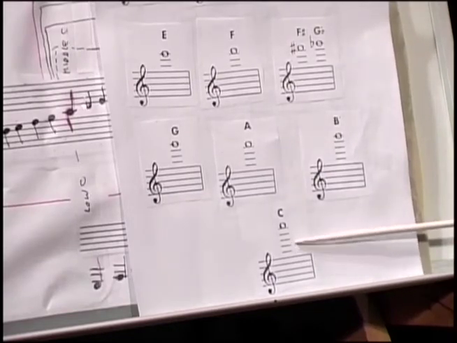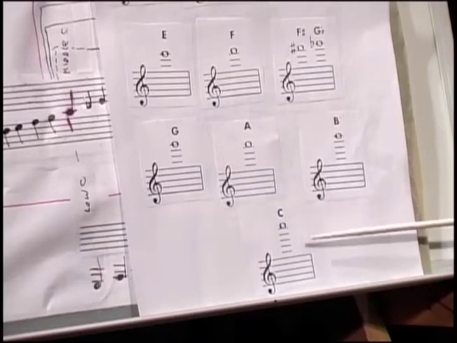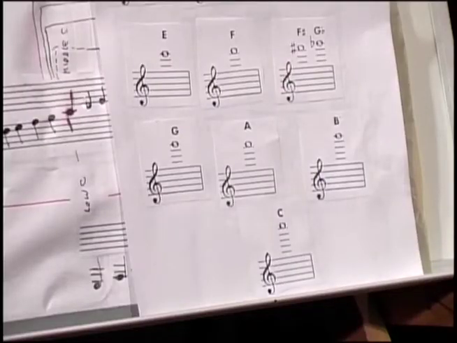1, 2, 3, 4, 5 ledger lines, and the note is above it. Now, as you're playing, the pianos have a little symbol that they use, so when you get to a certain note, it gives you a symbol and you play it an octave up.